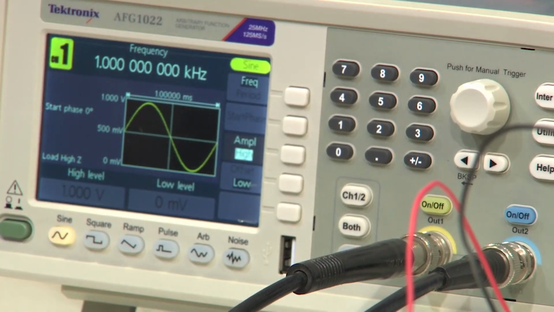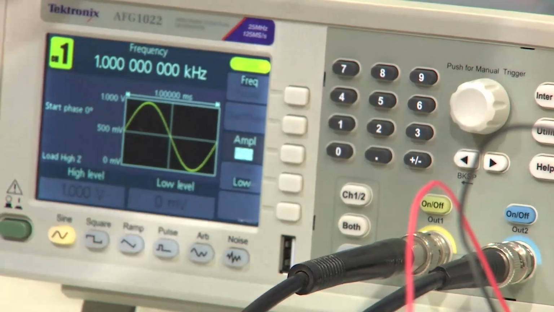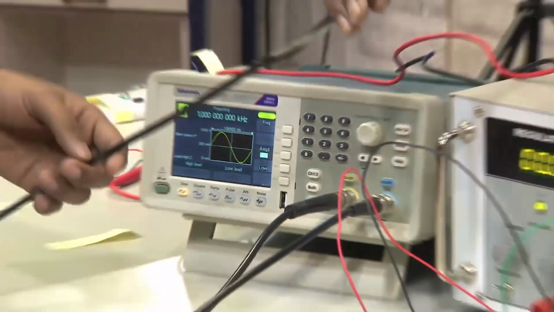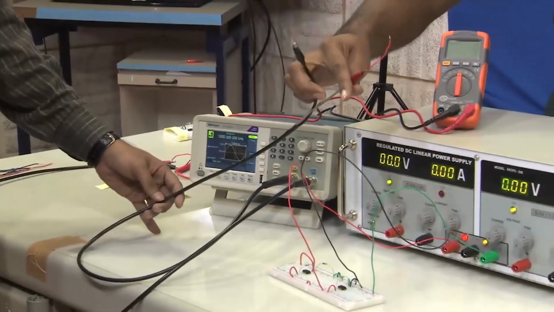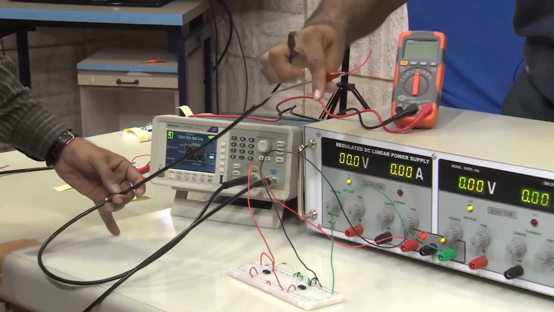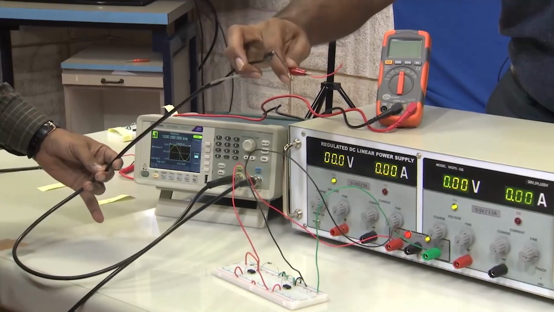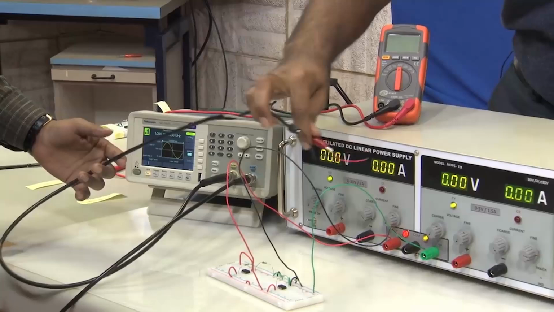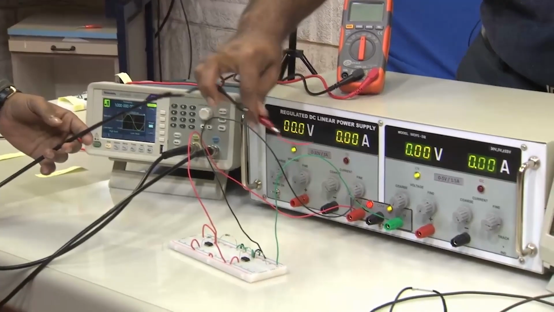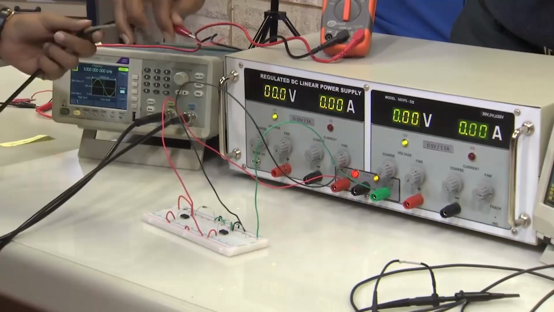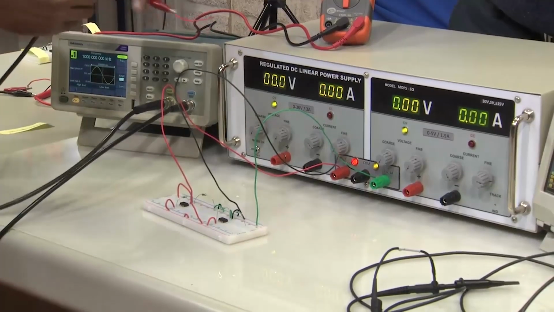Now, this signal we have to apply to the inverting terminal. You will see the probe which he is holding in his hand. One is your signal and the second is your ground. He is applying the signal and will connect the ground, which is the black one, to the ground of the circuit on the breadboard, alright. So, please give the signal to the inverting amplifier.